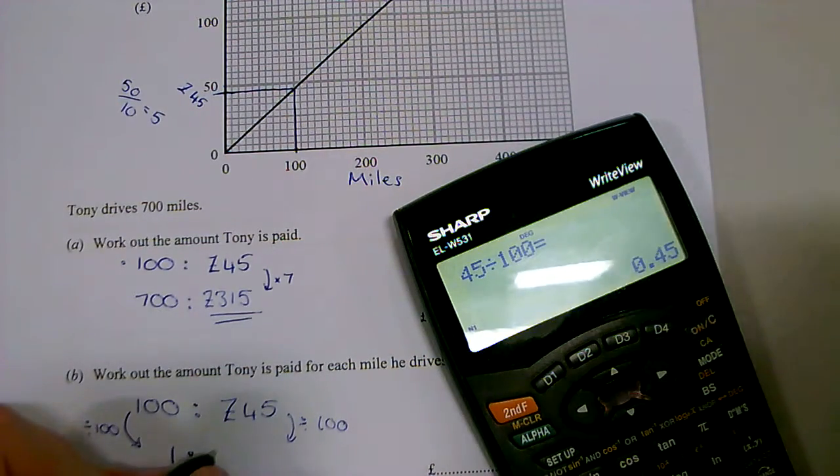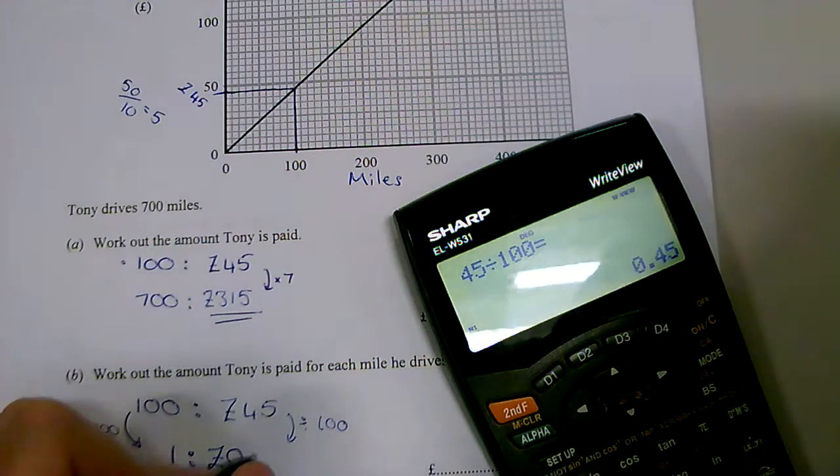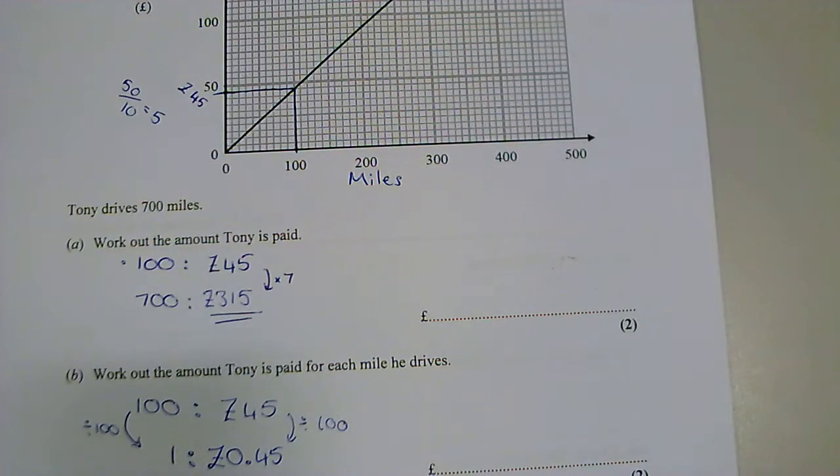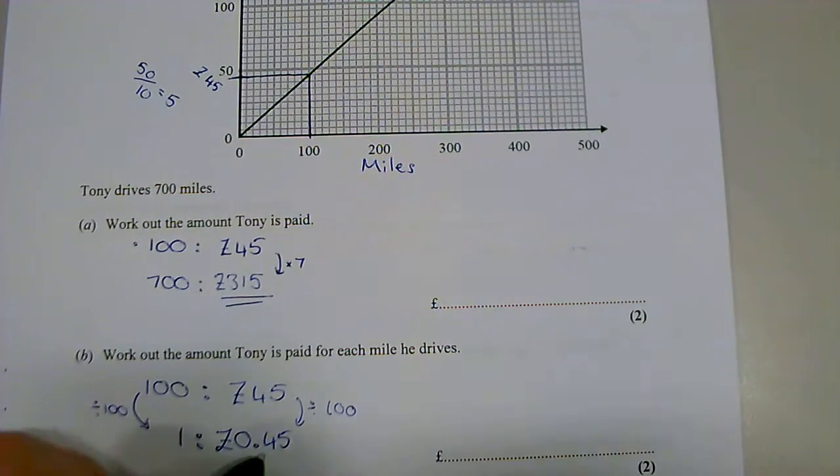is 0.45. So it's 45 pence per mile. And that's your answer.